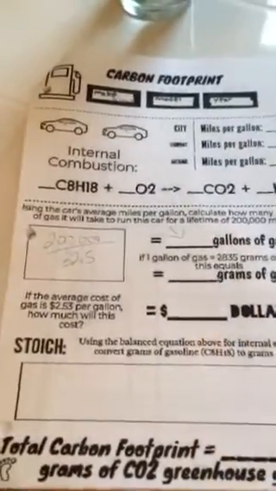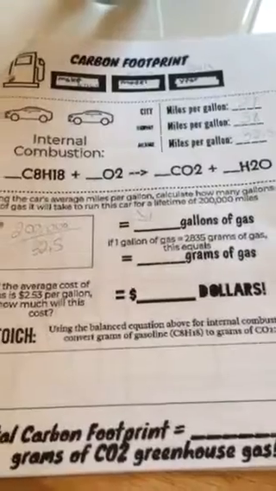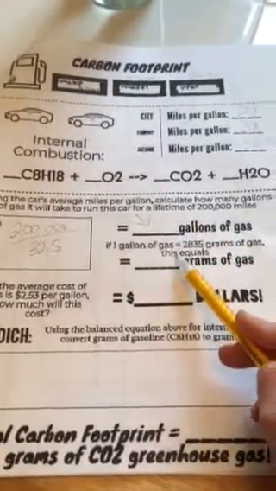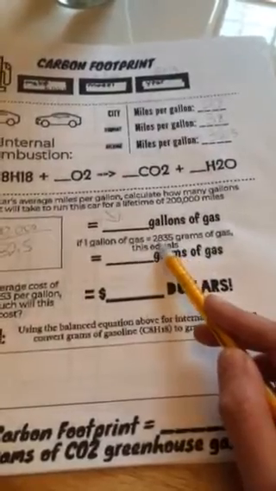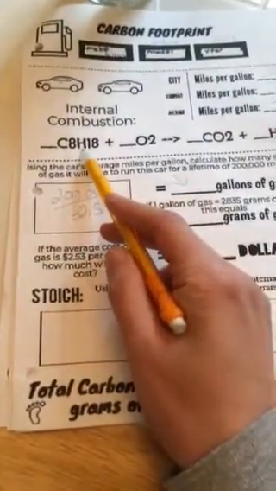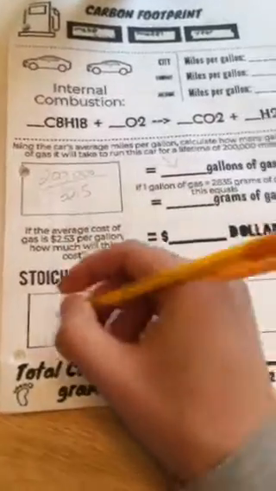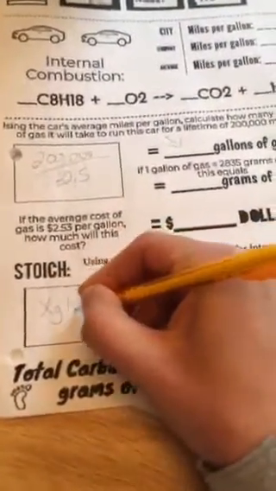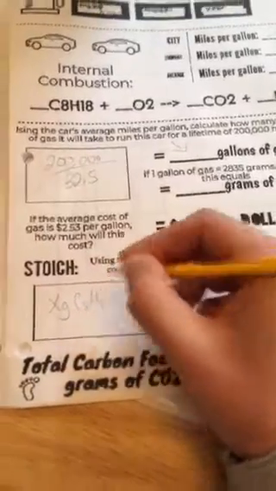And then we don't typically use gallons in chemistry, we use grams. So you have to take this number and convert it from gallons of gas to grams of gas using the conversion factor that there are 2,835 grams of gas in 1 gallon of gas. Gasoline is typically octane, C8H18. So you're going to do stoichiometry with however many grams you calculated of C8H18.